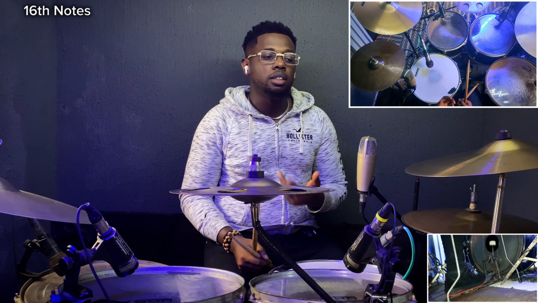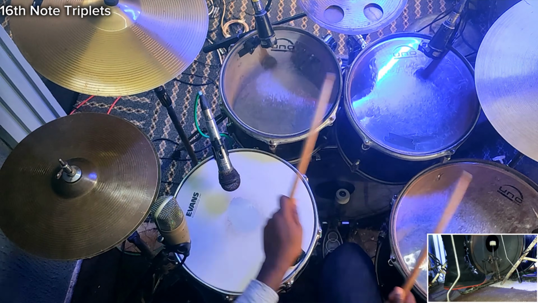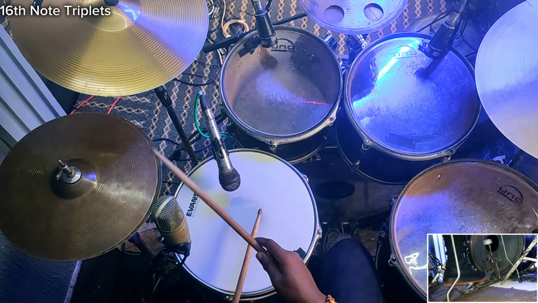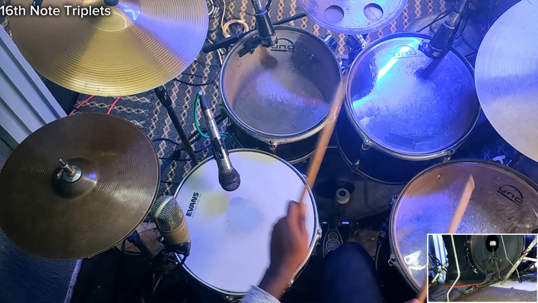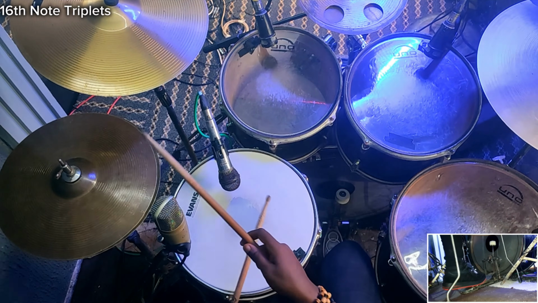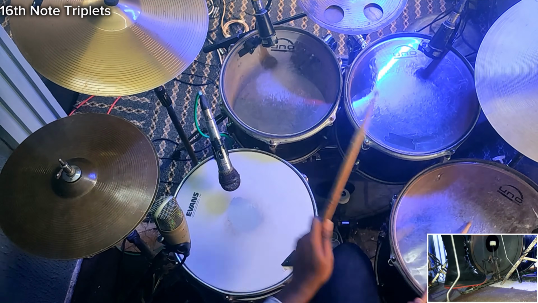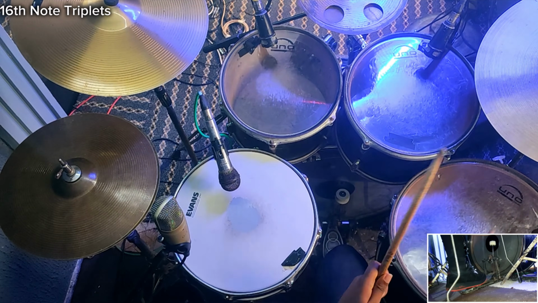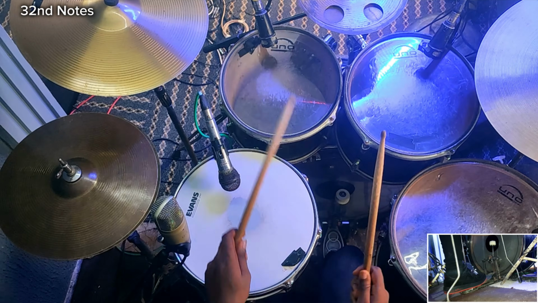Now the same thing in 16th note triplets. Now the same thing in 32nd notes sounds something like this.